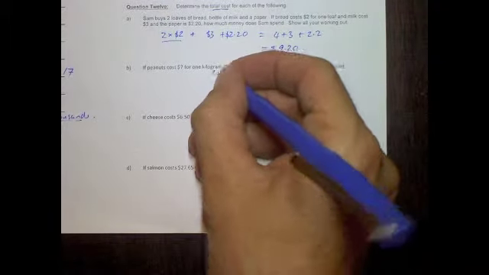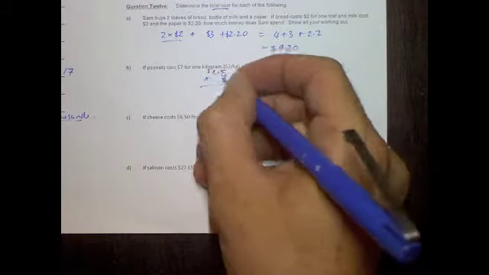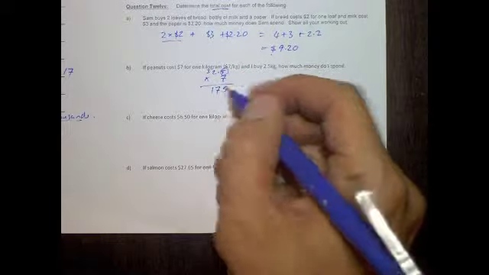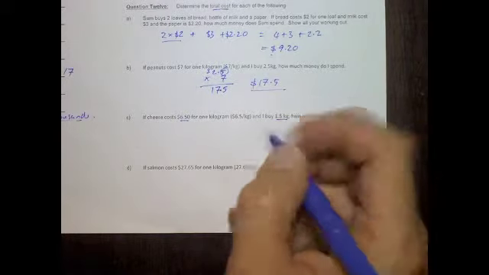Now if peanuts cost $7 per kilogram, and we want 2.5 kilograms, well we're going to multiply them together. We want 7 lots of 2.5. There we go, now this is an example of decimal multiplication. There we go, $17.50. We can check our answer is a decent answer.